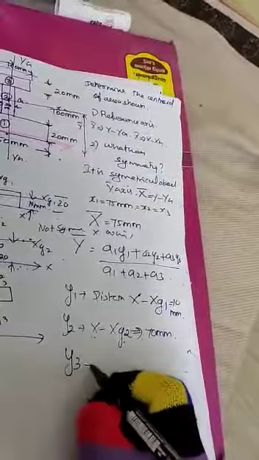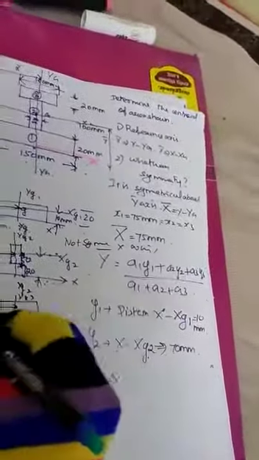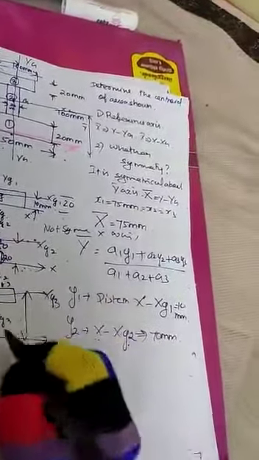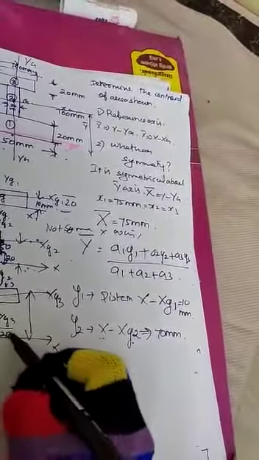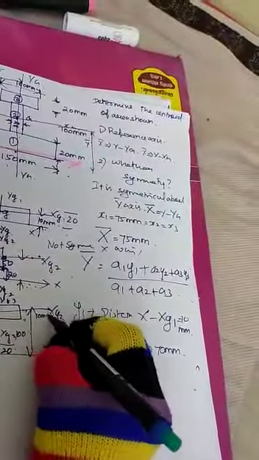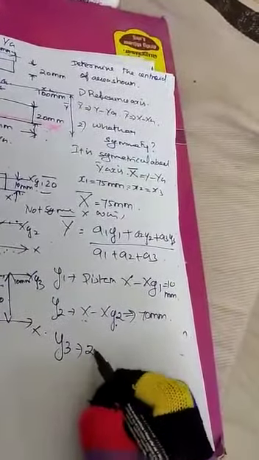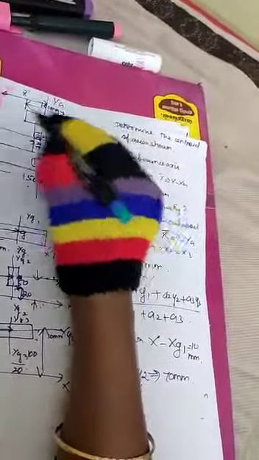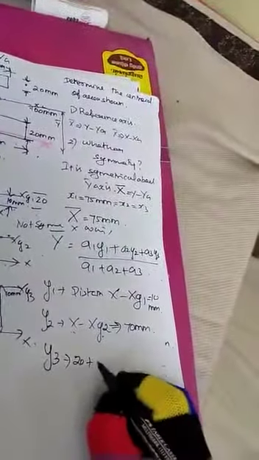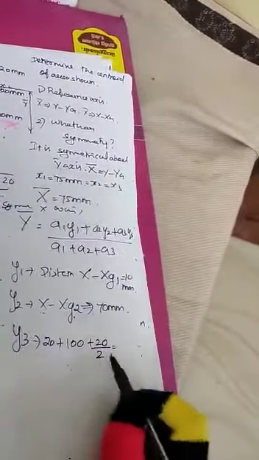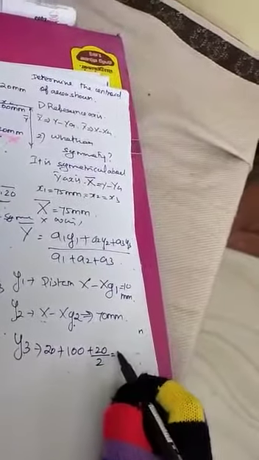Can you tell me what is Y3? Simple. Reference axis X to xg3. What is the distance from here to here? It's 20 plus 100 plus half of this distance, 10 mm. Right? Fine. Now I'll explain it. Okay. So 20 plus 100 plus, I'll go to this point. Now only the xg3 axis is coming. 20 plus 100 plus 20 divided by 2. So 120, 130 mm.